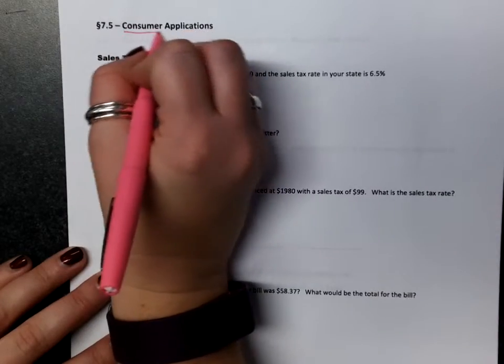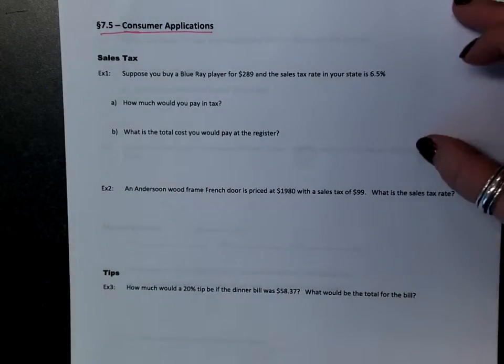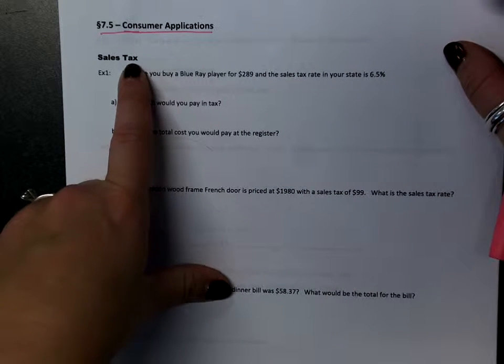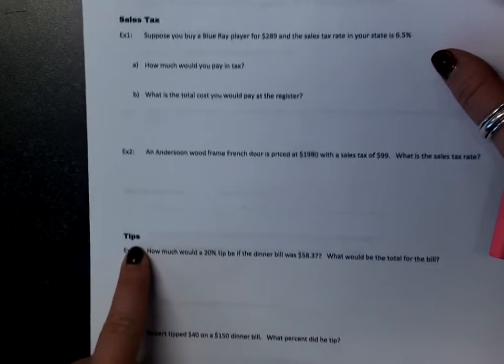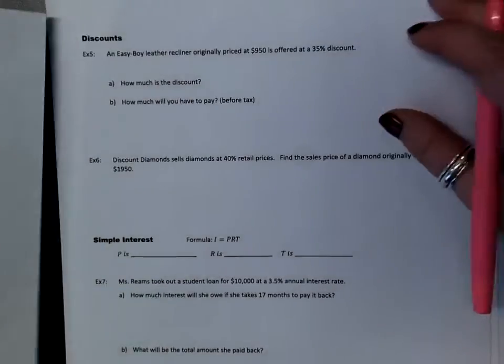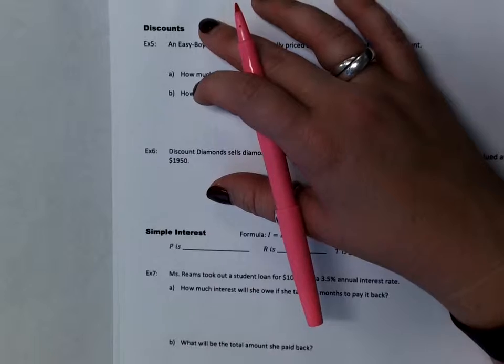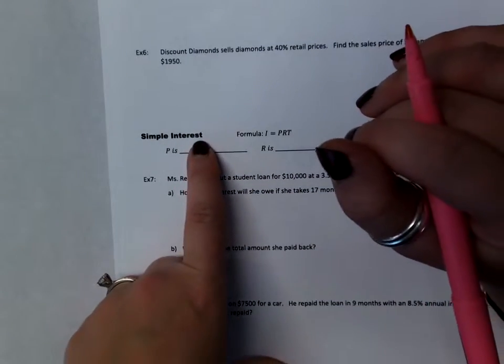A consumer is someone who shops and spends money. So we have 4 different types of questions we're going to look at. The first type is sales tax, which we deal with every time we go shopping. And then tips, like if you go to a restaurant and tip someone. And then we'll talk about discounts, our favorite, when you're shopping and you have a discount. And the last one is going to be a little bit more involved, the simple interest.